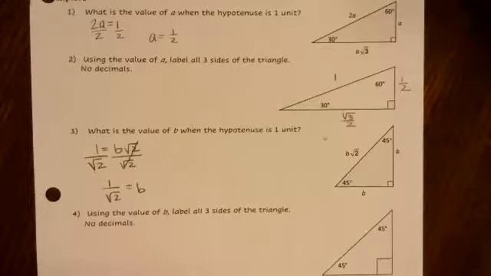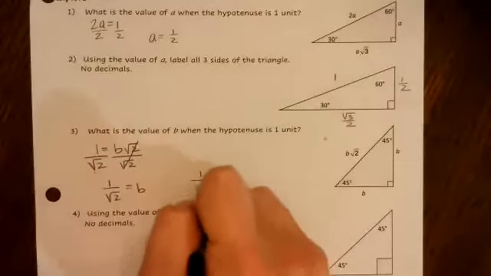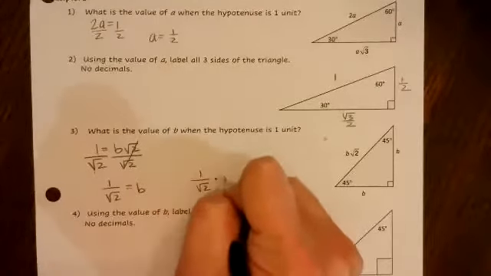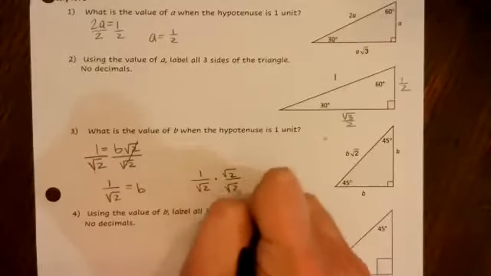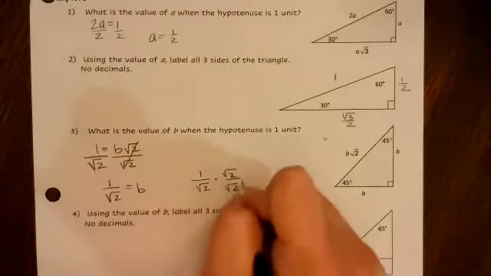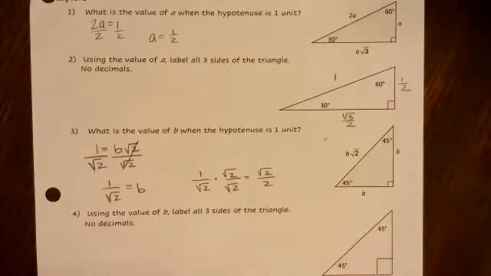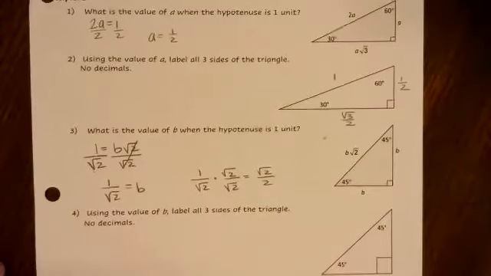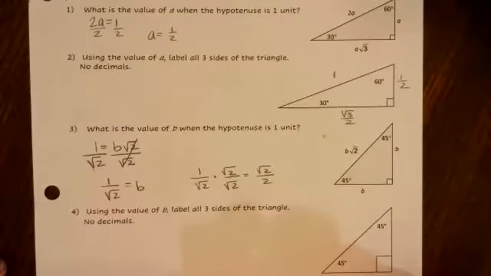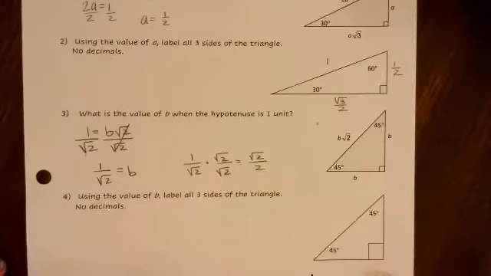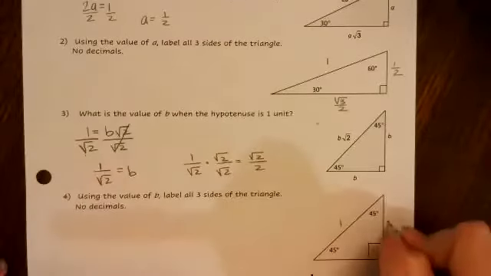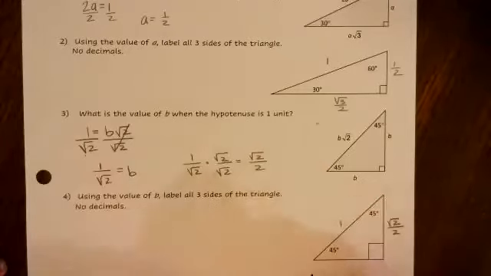Now we don't want to leave that like that. We want to go ahead and rationalize our denominator. So I would take 1 over square root of 2, and we would multiply over the square root of 2 times the square root of 2. That gives me the square root of 2 over 2. Now we're ready to label the new 45, 45 triangle that has a hypotenuse of 1 with these new sides, which would be the square root of 2 over 2 and the square root of 2 over 2.